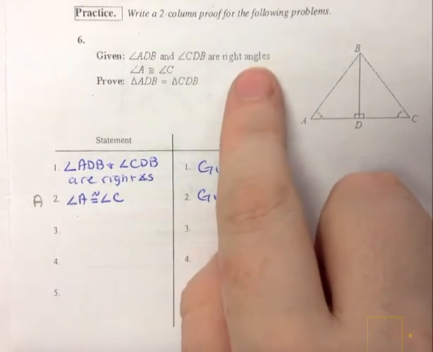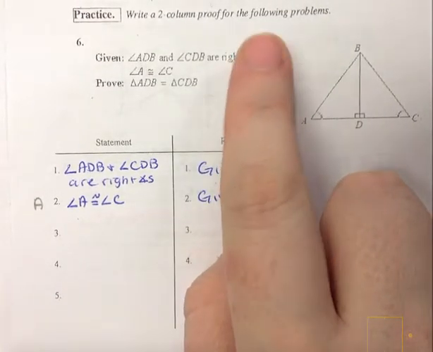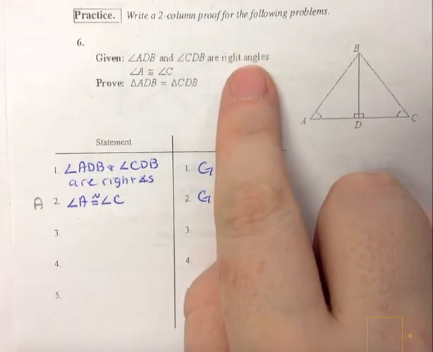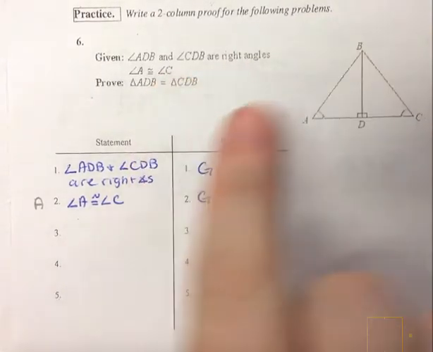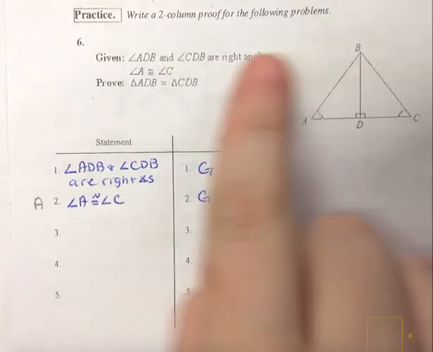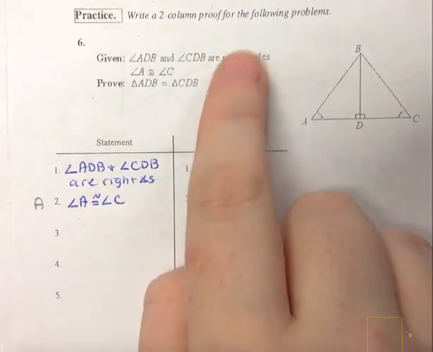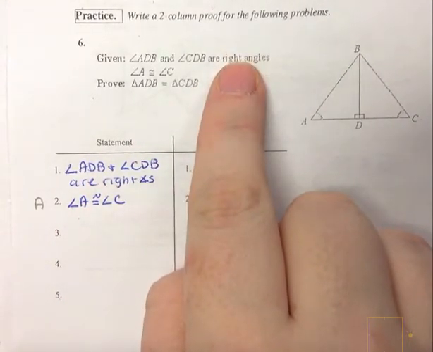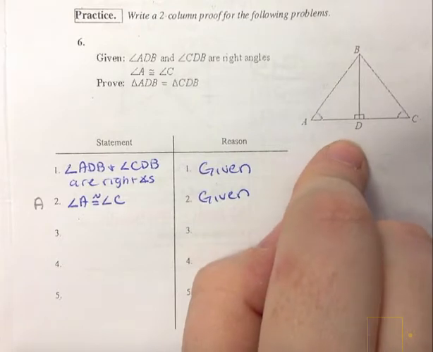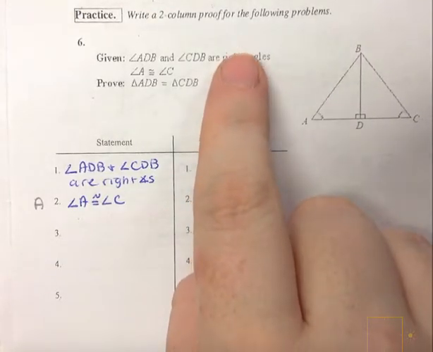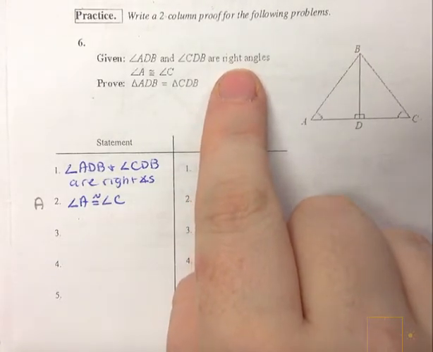That means we do not want to prove that it's a right triangle. We have to prove that these right angles are congruent. So again, there's two things you could do. If you want to prove HL, you would then say that these right angles give us a right triangle. But since we're not going to prove HL, we wanted to say that these right angles are now congruent.